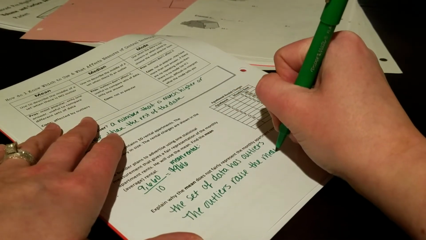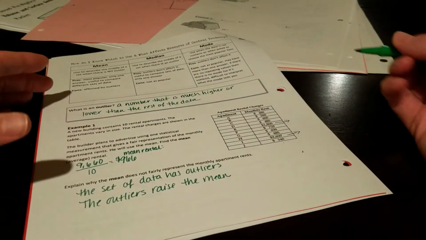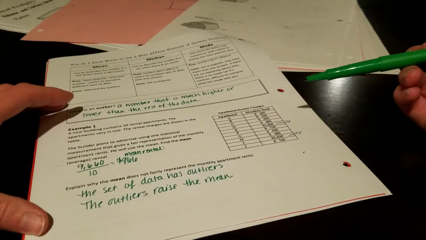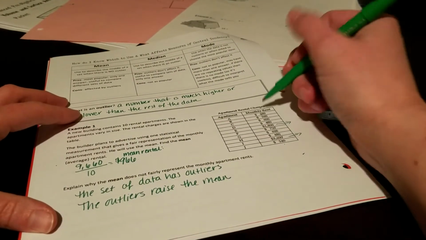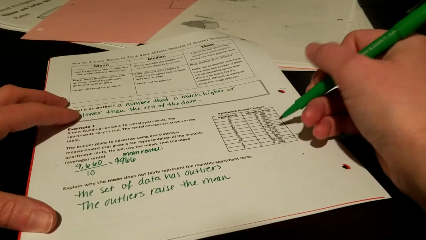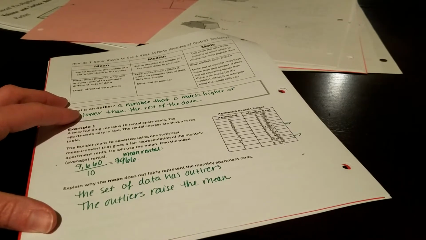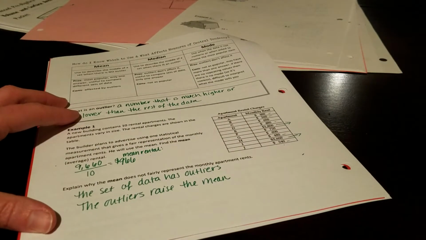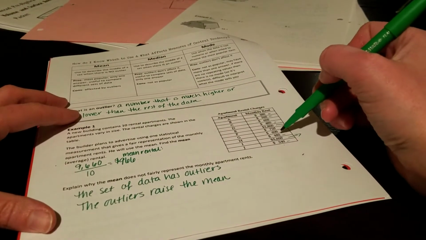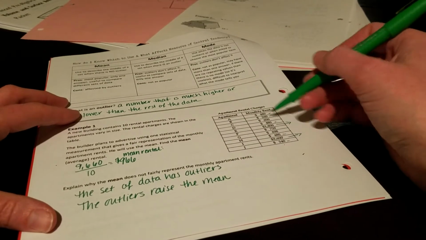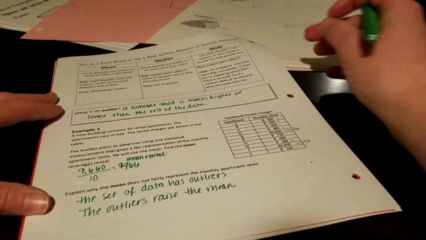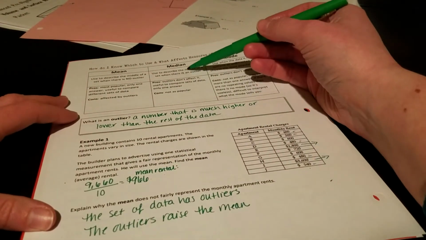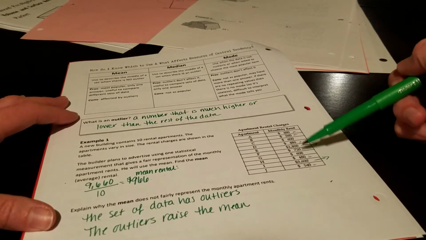And therefore the mean, as if you were trying to advertise apartments and said we advertise a mean rental of $966, you're going to totally miss reaching all these people who clearly need lower apartment rents. So if they saw $966, they're not even going to look at your apartment complex because they are looking for these lower numbers that are here. So really the mean is not going to be a good example of this one. In this case, you're going to be better off using the median because these outliers will not affect the median as much.